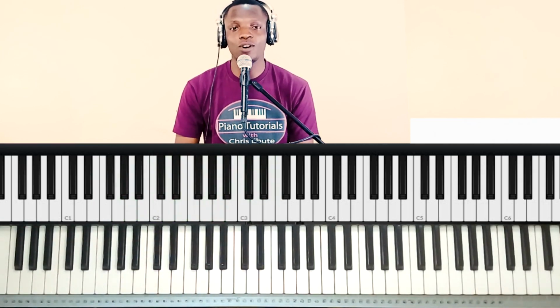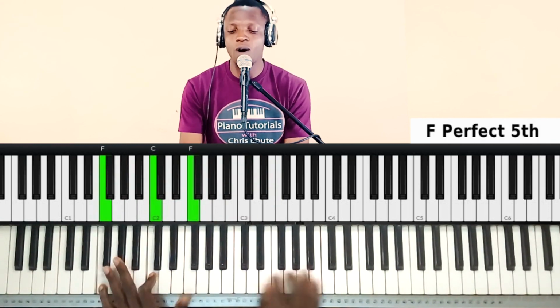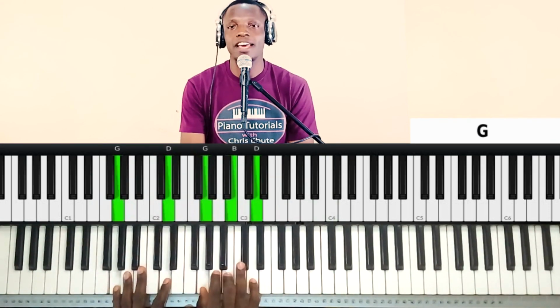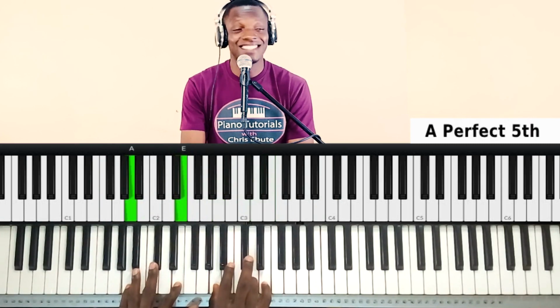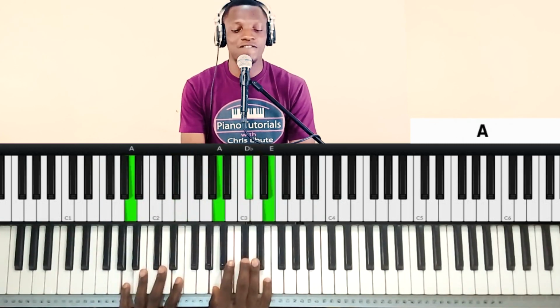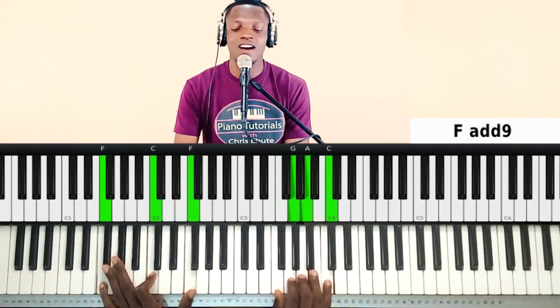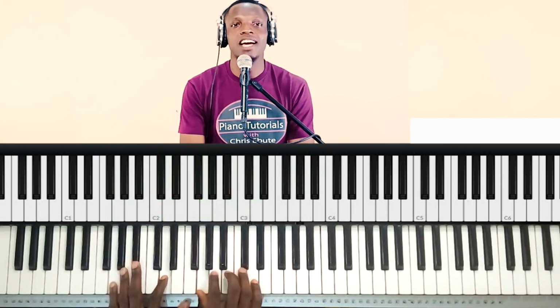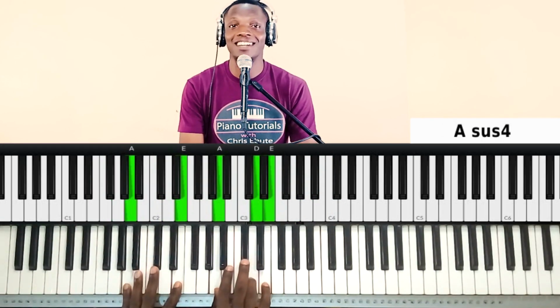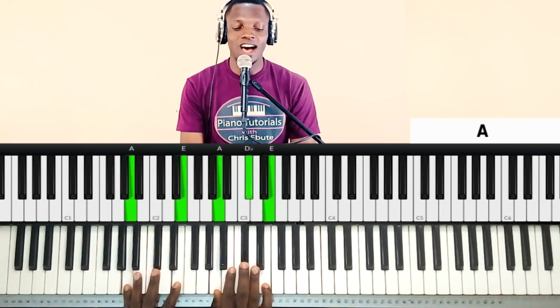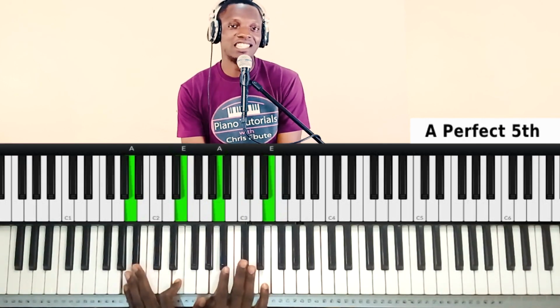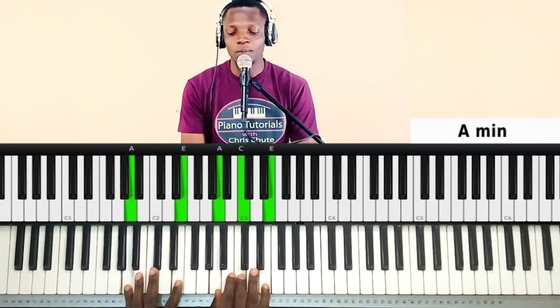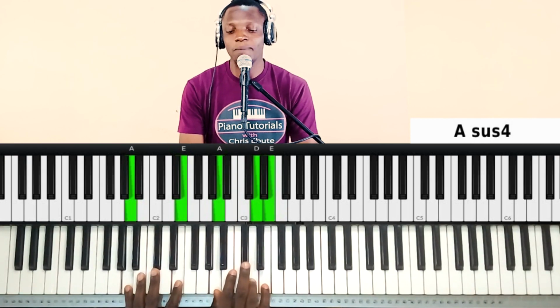So using the sus4 chord on the 6th chord is going to be like this: 4, 5, then 6, 4 again, 4, 5, then 6. Now, the 6th chord originally, or in its diatonic form, is a minor, but I'm just resolving it on a major.